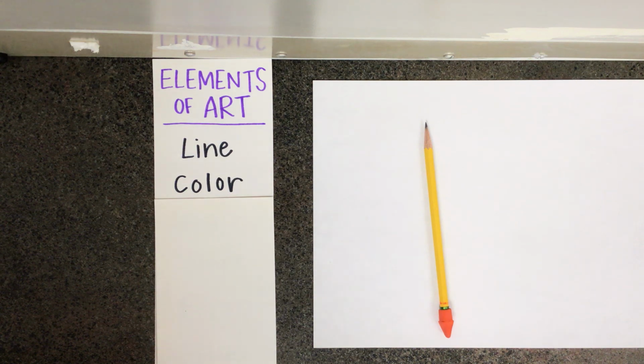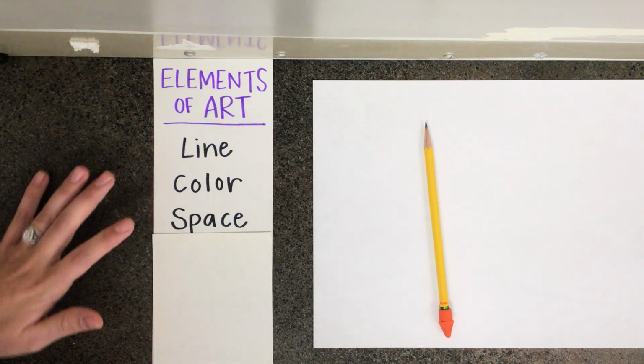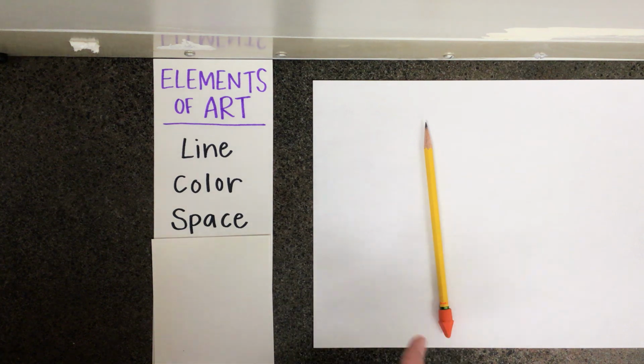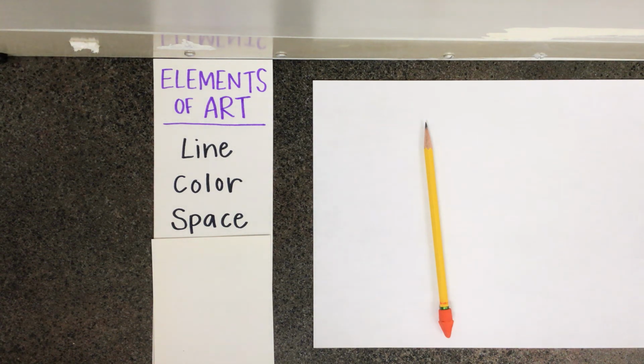The next element of art that we have dealt with this year is space. If you think back to our fall landscape drawing, we tried to create space or depth in our drawing. We wanted it to look like it was a three-dimensional drawing that you could walk right into instead of just something that is flat on your paper. So space is an element of art.